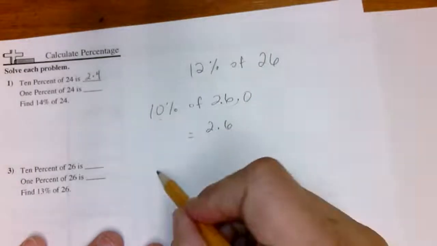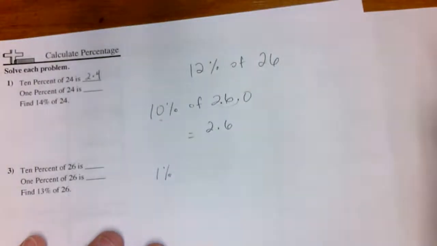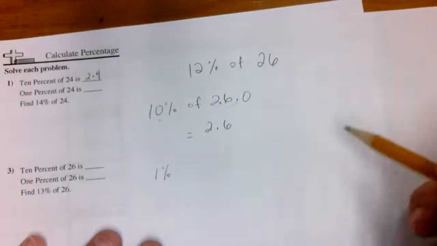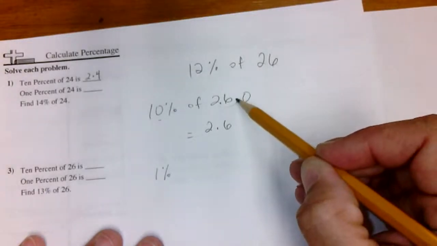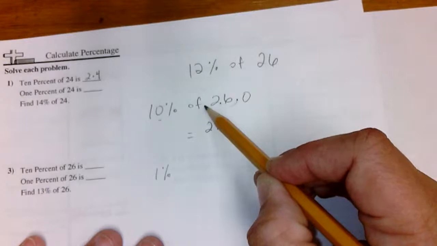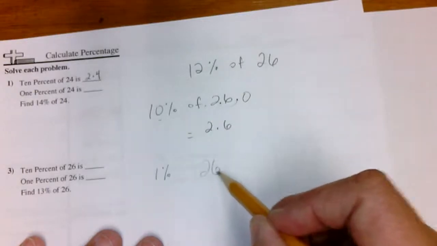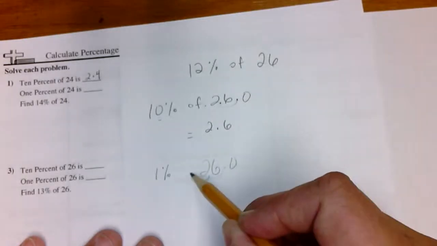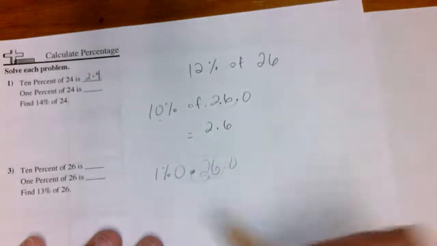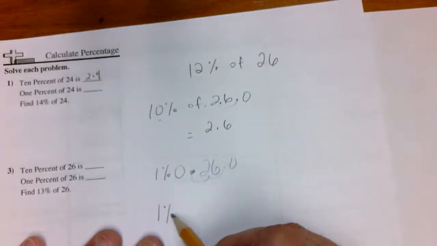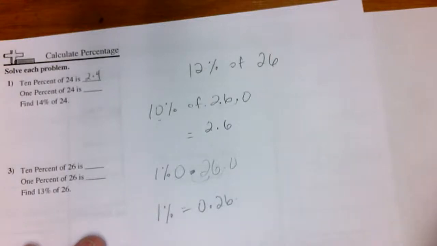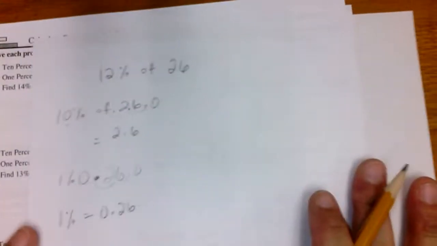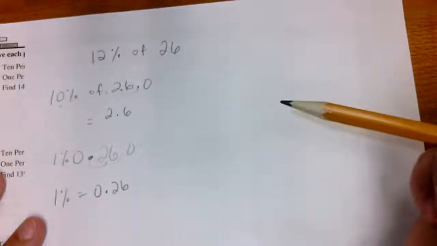Great. 1% is just like saying divide by 100, which is bouncing the ball two places, 1, 2. So if I have 26.0 and I bounce the ball two places, I'm going to have a new one here and a 0. So 1% actually equals 0.26. Okay? So now that we have all the elements, we have all the building blocks of 12%.